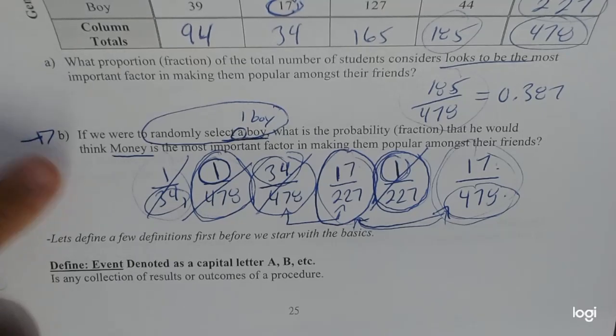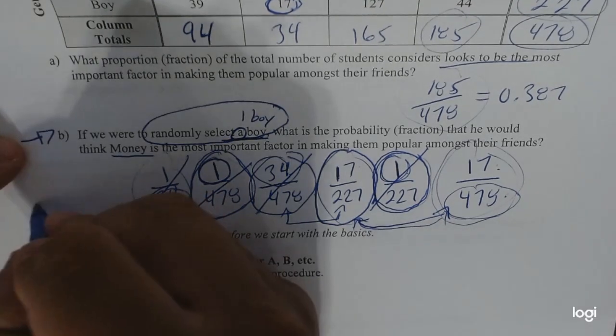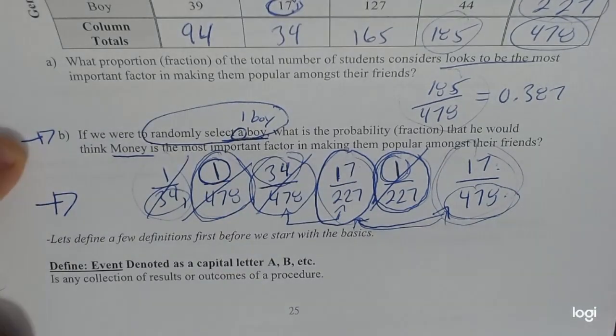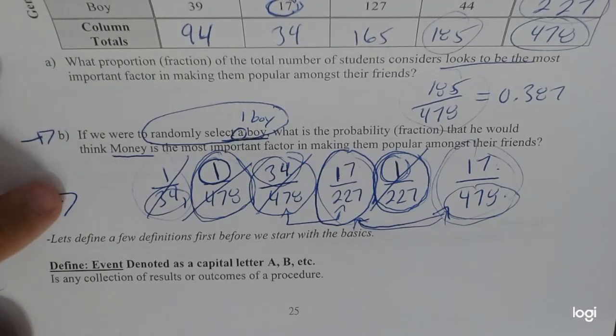So hopefully I didn't scare you off with this question. Don't worry, we're going to slowly lead up to it so you can see the basics. It's not going to be full-on, crazy stuff. But what we want to do now is define a couple of things.